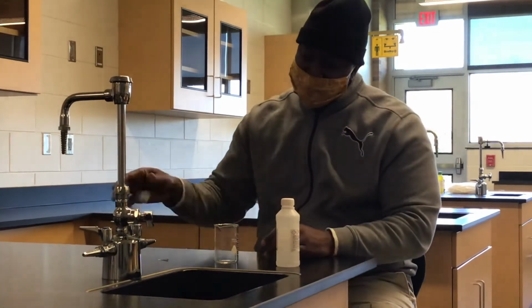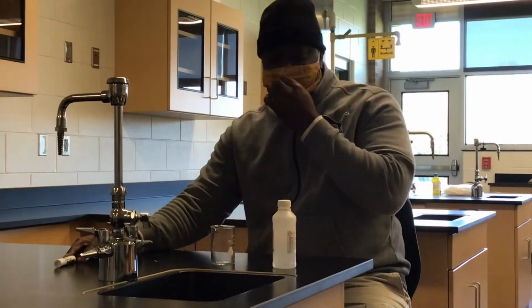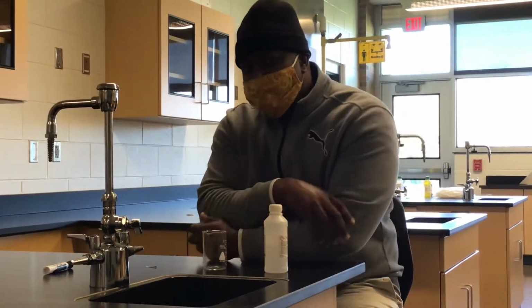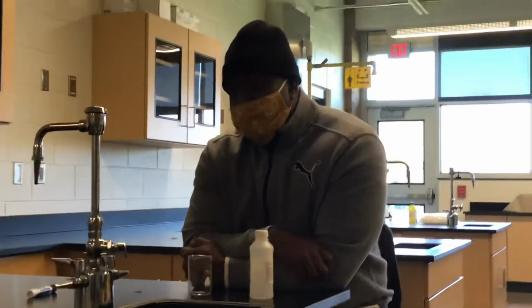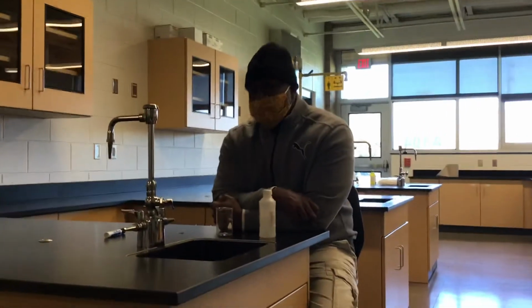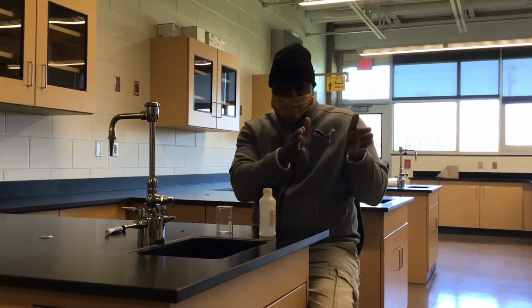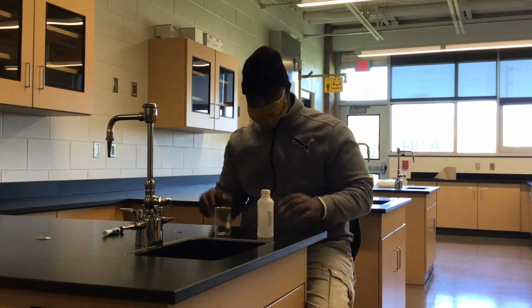Today I thought I'd talk to you a little bit about the beauty of limiting and excess reactants. Perhaps you should write that down. Limiting and excess reactants. They are two different things. There's a limiting reactant and an excess reactant.